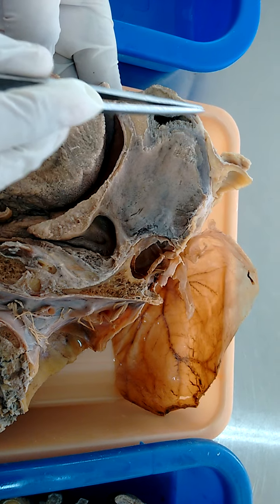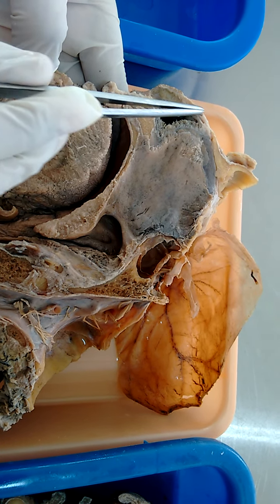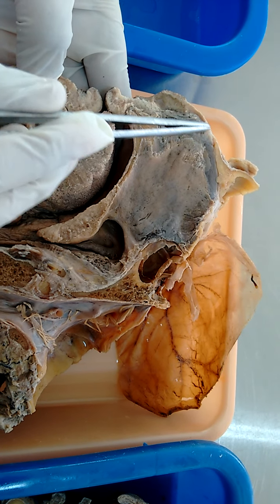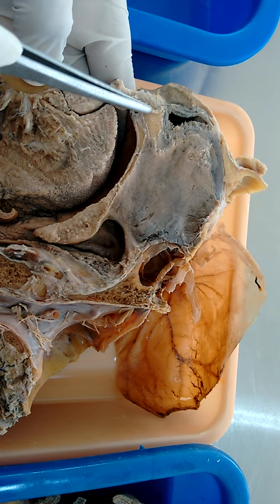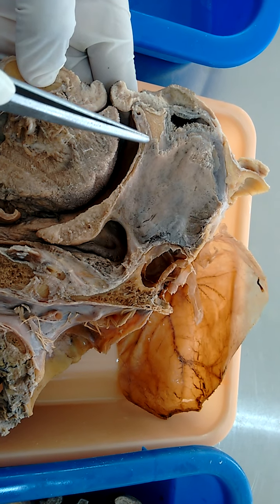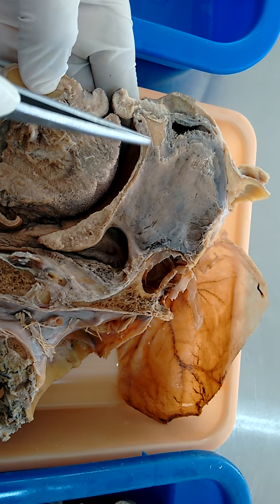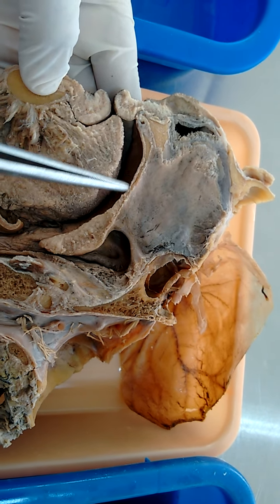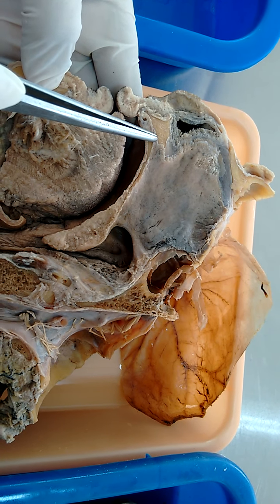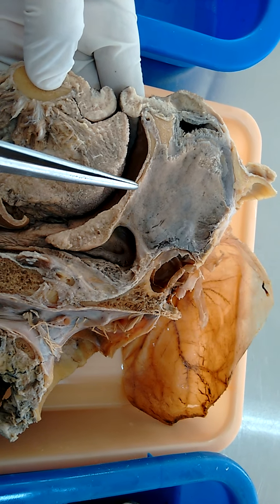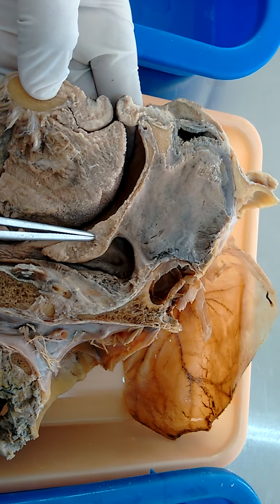Next, if you come to the anterior part, you have the nasal bone and also the septal cartilage, and then comes the alar cartilage. If you come below to the floor, you can see a bone here. This septal cartilage will be attached to the palatine bone. So you have the hard palate. The hard palate is constituted by the palatine process of maxilla and also the palatine bone. And if you go posteriorly, you can see the soft palate attached to this hard palate.